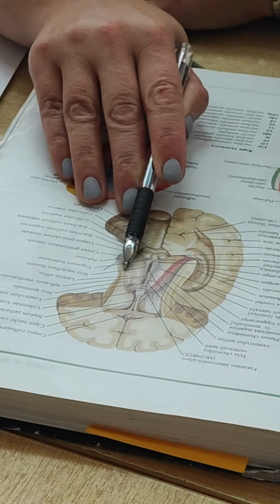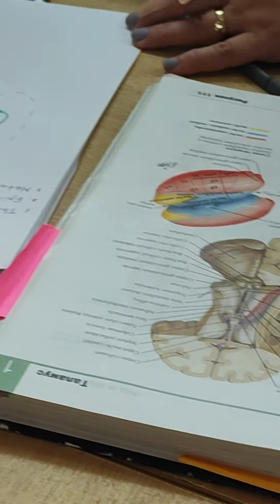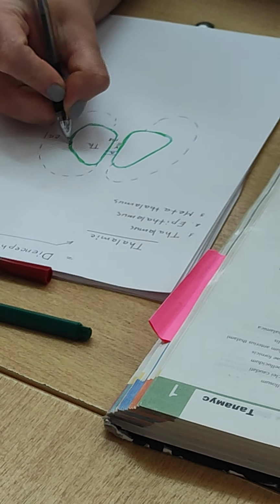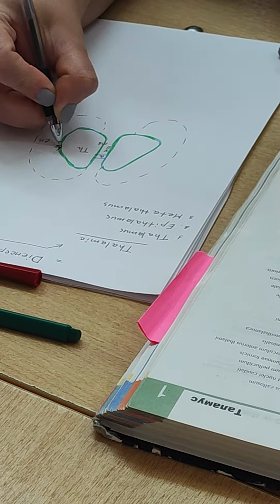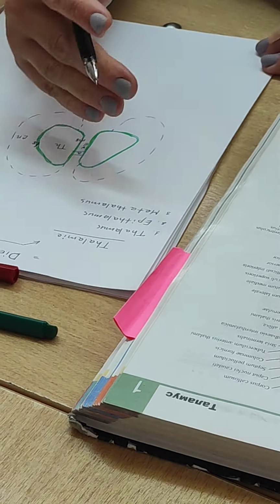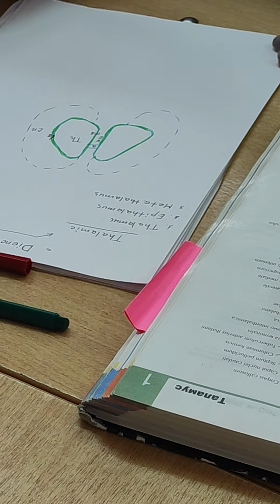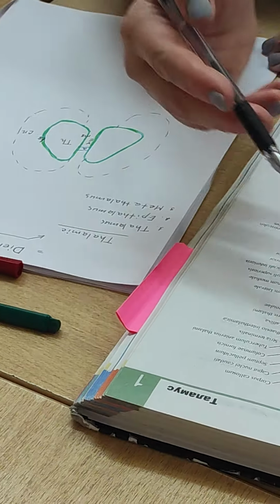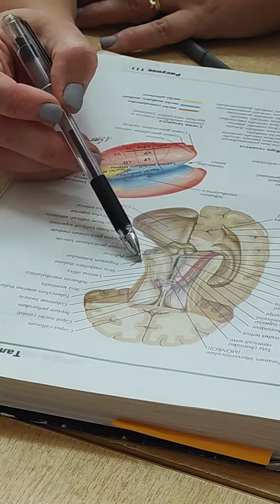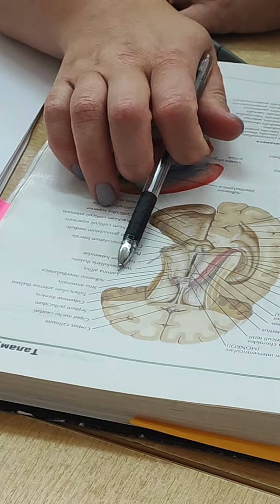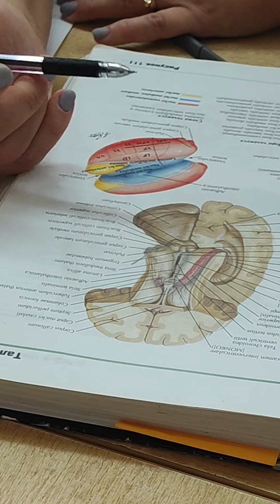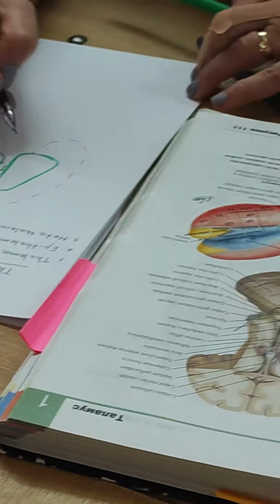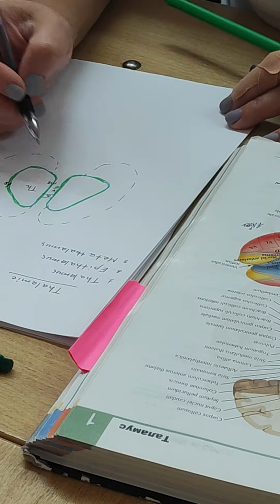Laterally, these white fibers are called the terminal stria. Terminal means border. The terminal stria separates the thalamus from the caudate nuclei. Part of the stria forms a white matter plate, called the affixia plate. It's also a border of the thalamus.